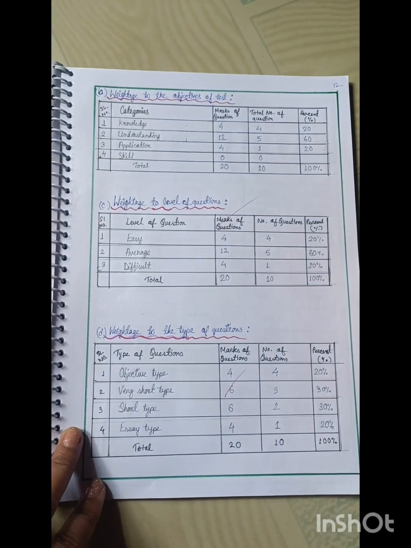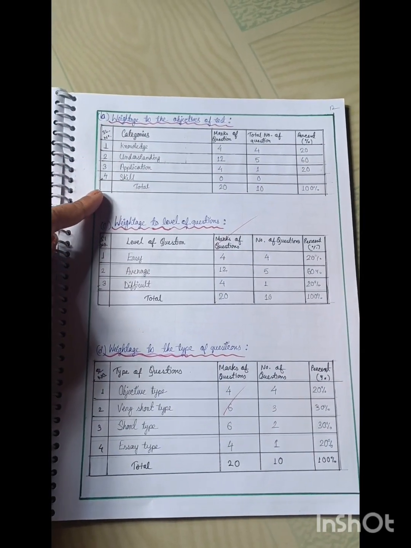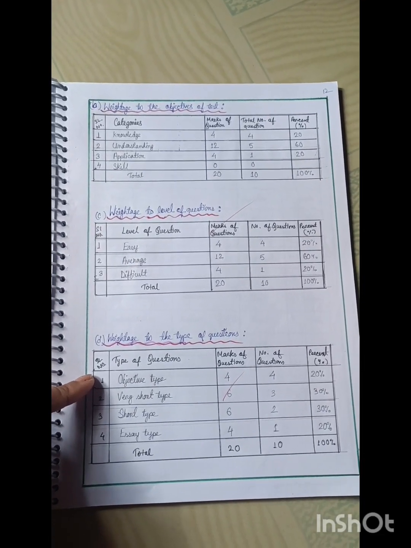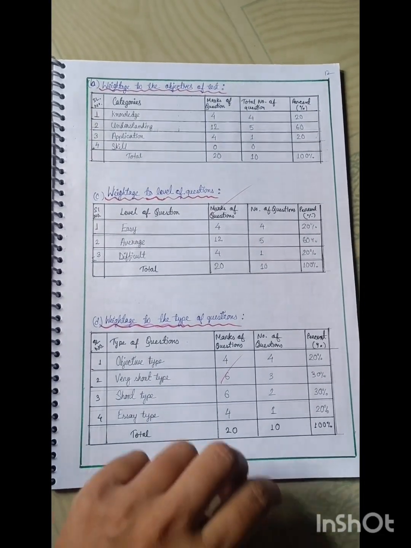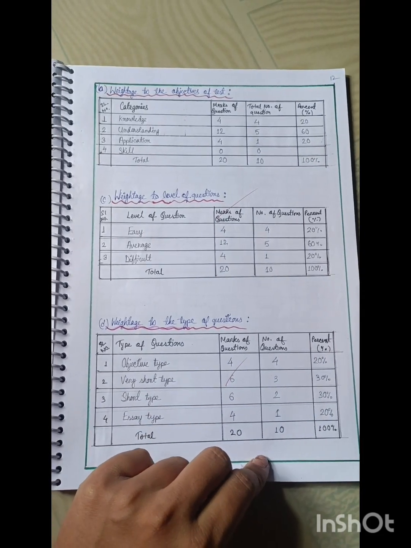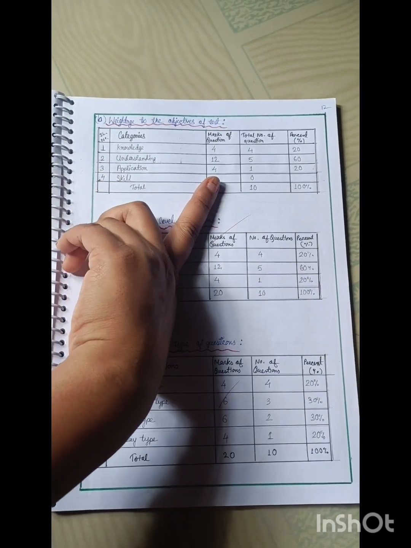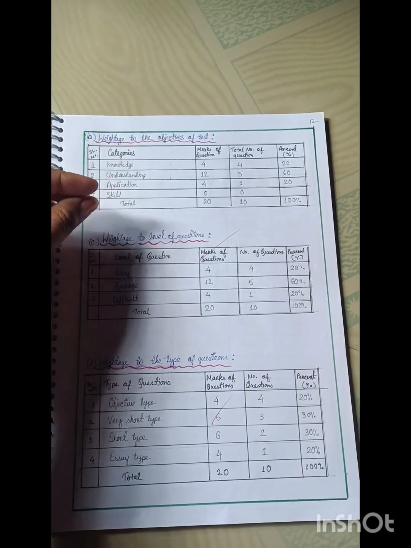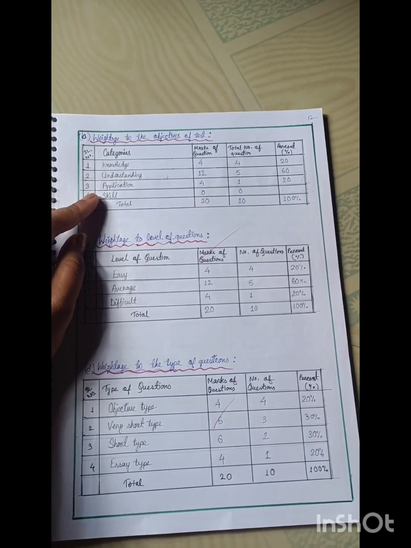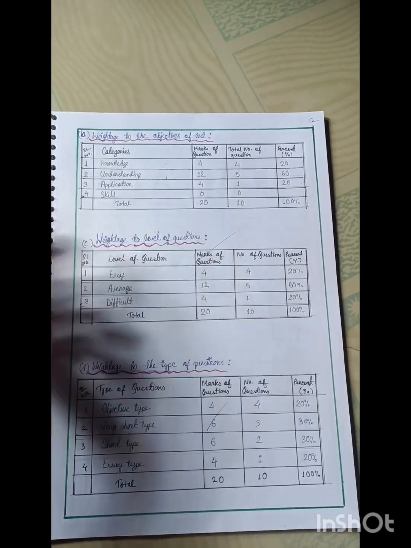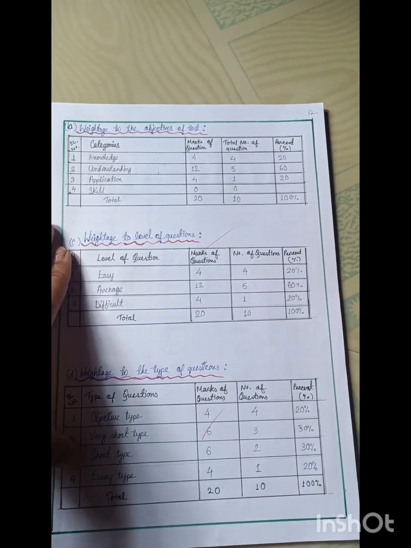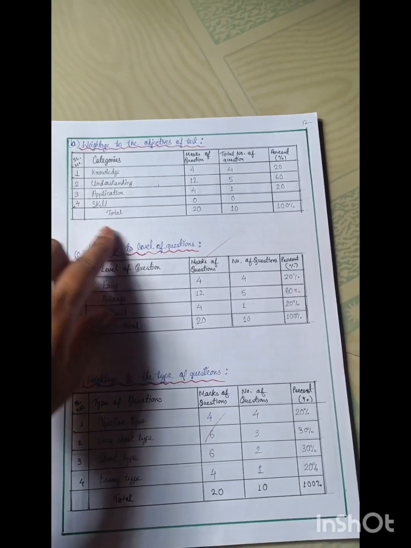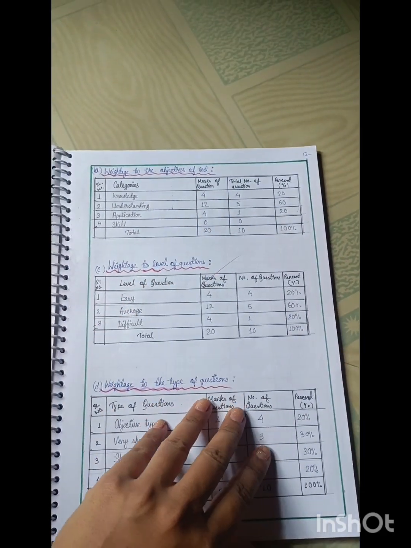So in the same way everything is done. This is the weightage to objective of the test, weightage to level of questions, weightage to the types of questions. So here the skill column is blank, because English is a language subject, so it is very difficult to put a skill question. So I have kept it blank. I haven't put any skill question, but in social or other subjects we can put skill questions, and we can add numbers here also.